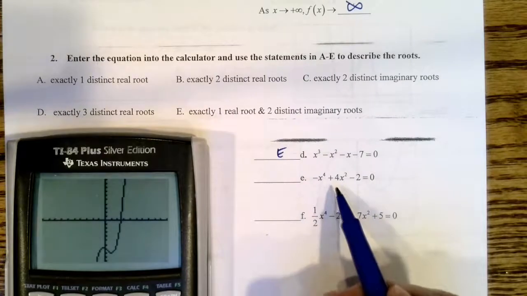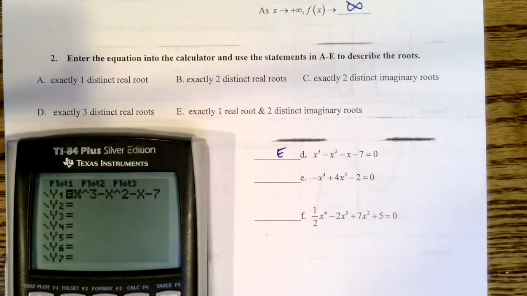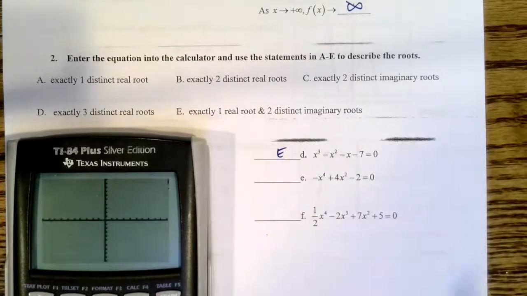All right, let's take a look at this one. The opposite of x to the fourth, clear that out. The opposite of x to the fourth plus 4x squared minus 2. And what do we have here?